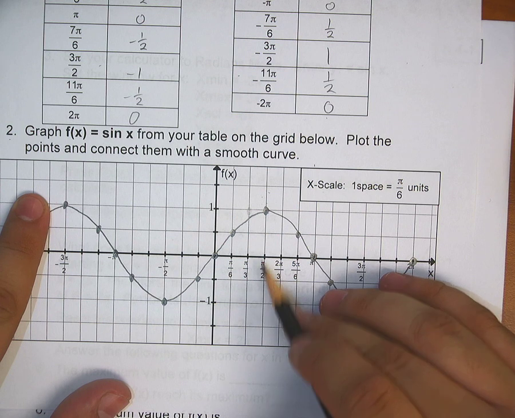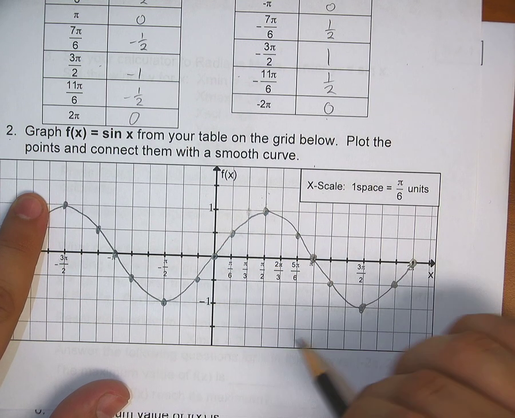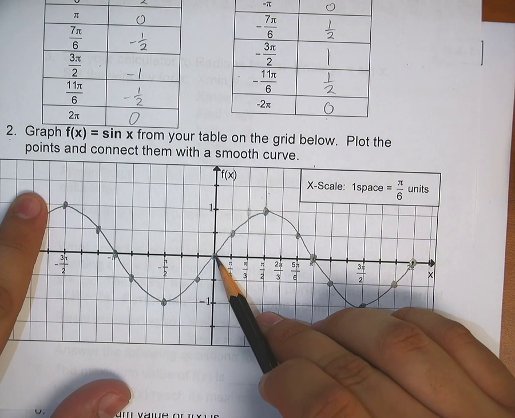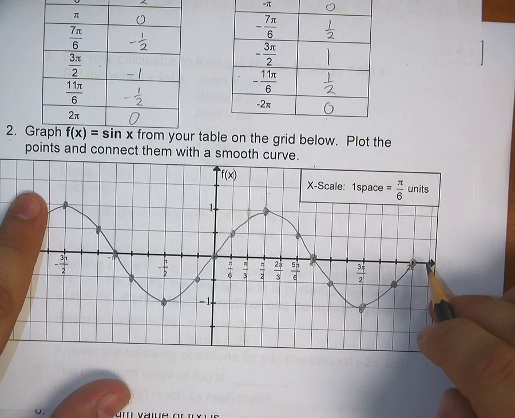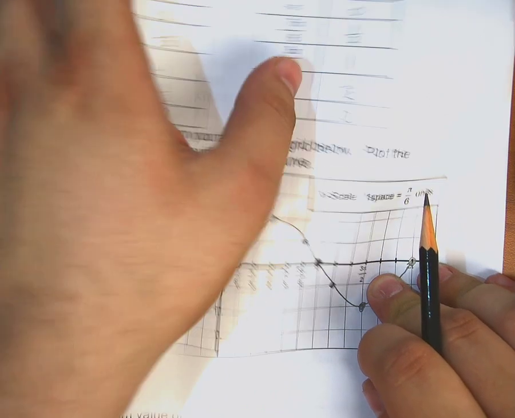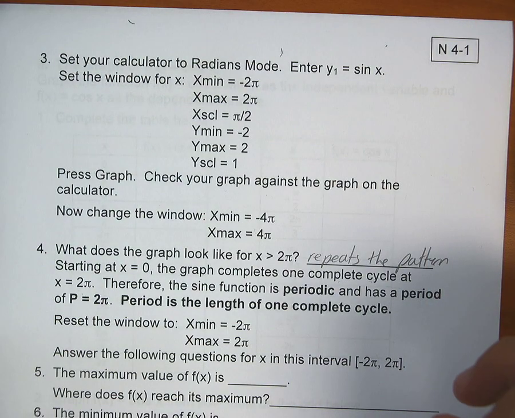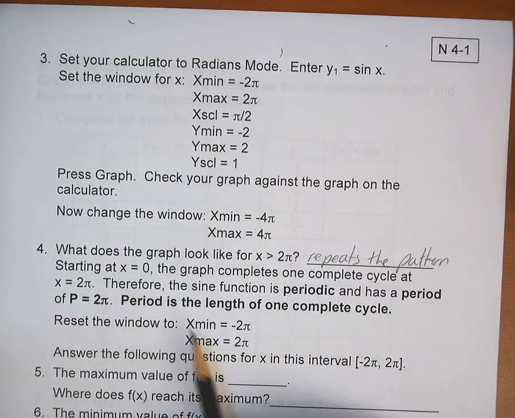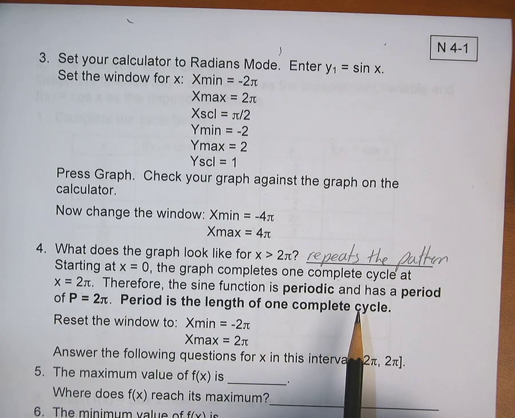Crest, trough. You can either measure this from -3 halves pi to +1 half pi, that's 2 pi in units, or from where it crosses the x-axis on an uphill to where it crosses the x-axis on an uphill, 0 to 2 pi. We call that the period. The period is how often it repeats, right? The period is the length of one complete cycle.